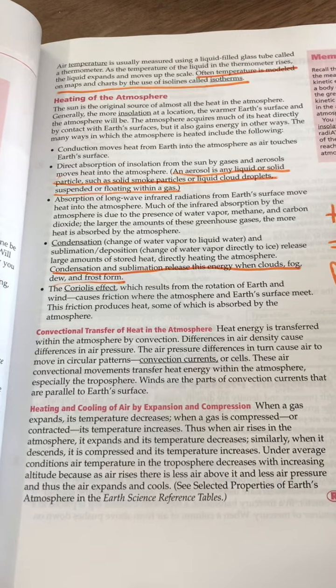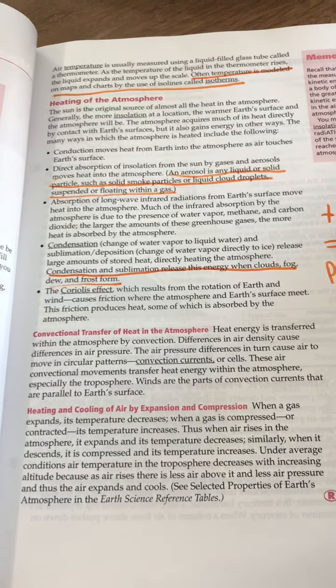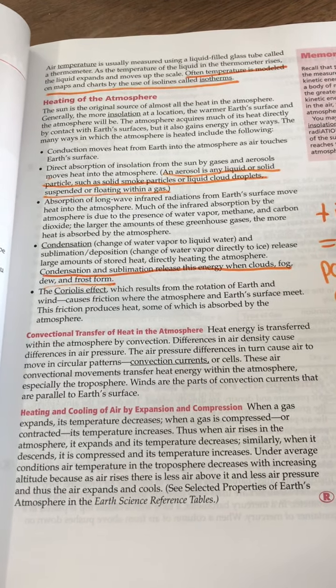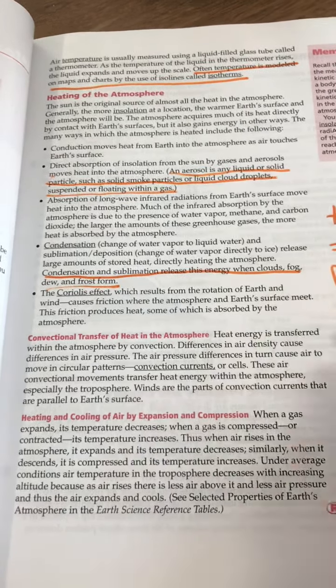Under average conditions, air temperature in the troposphere decreases with increasing altitude because as air rises, there is less air above it and less air pressure, and thus the air expands and cools.